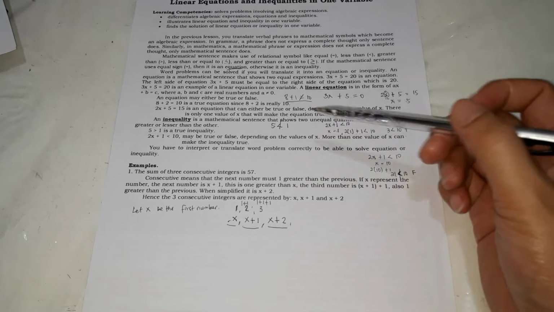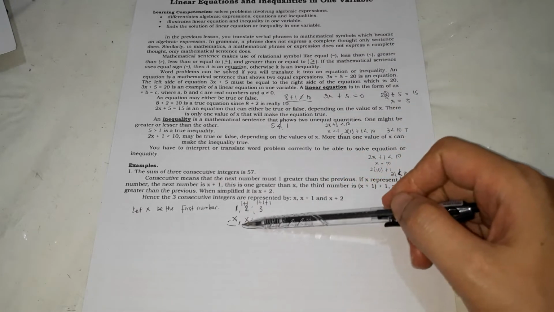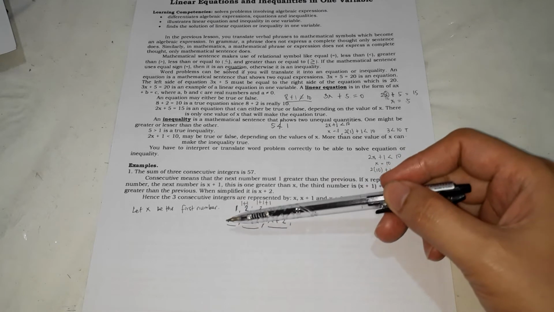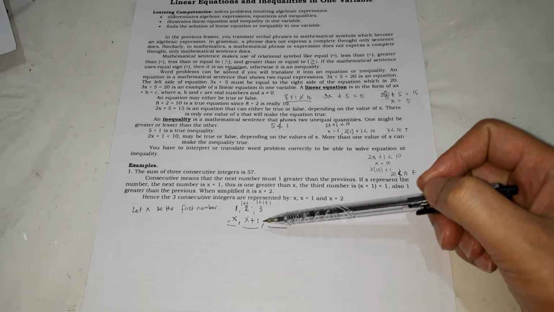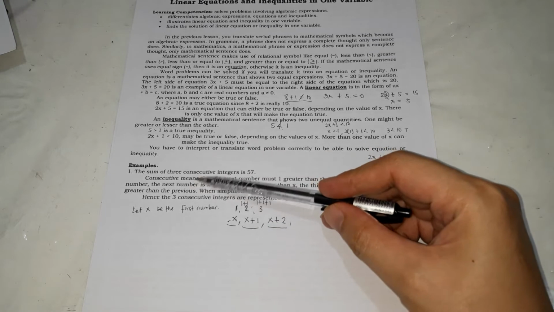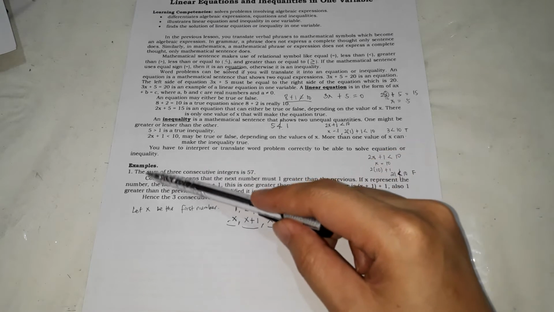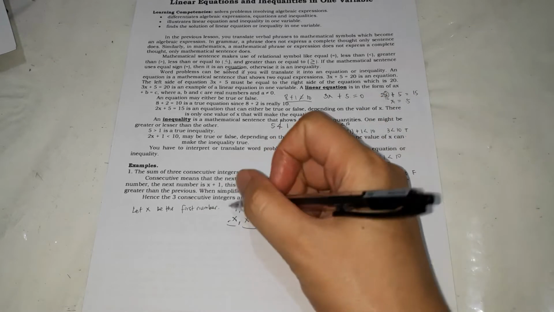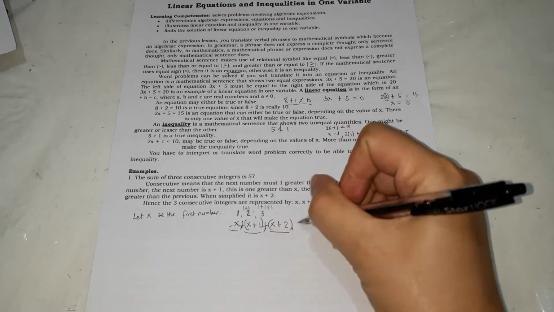So if you're going to encounter problems where you're going to look for 3 consecutive integers, usually the variables na gagawin is x, x plus 1, and x plus 2. Itong mga variables na gagamitin. Next, the sum of 3 consecutive integers is 57. Sum means plus. So ibig sabihin kung i-plus mo daw itong tatlong number, ang answer daw is 57.